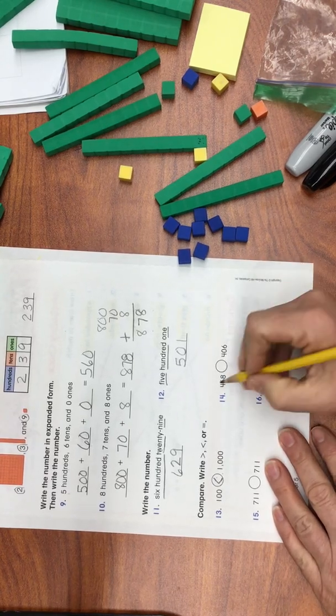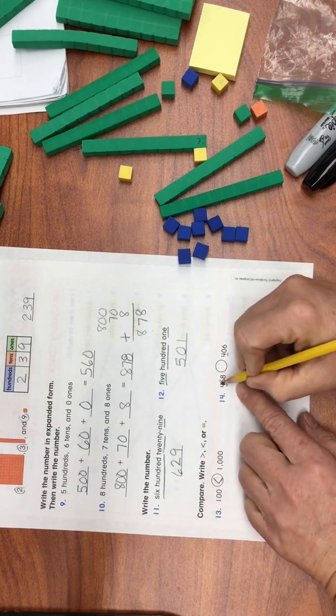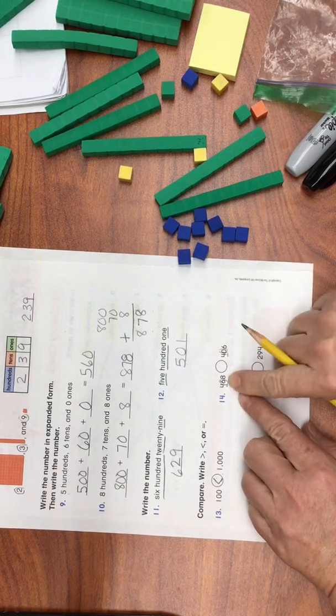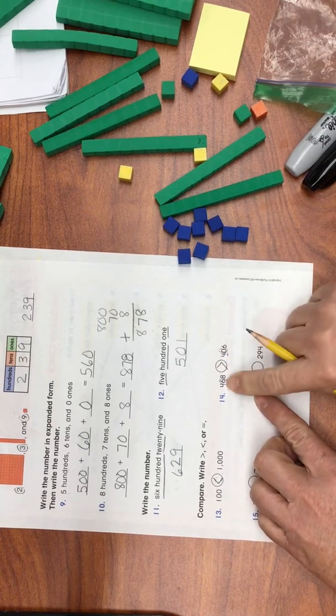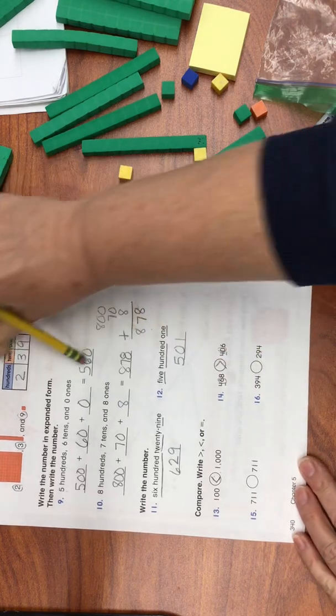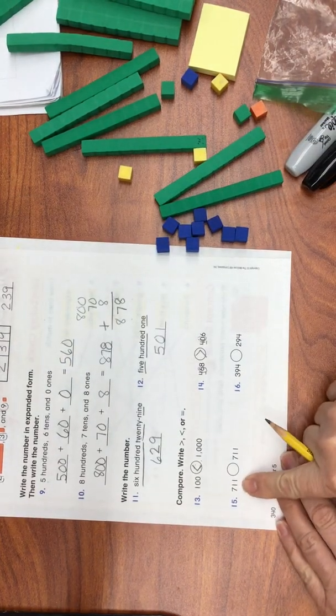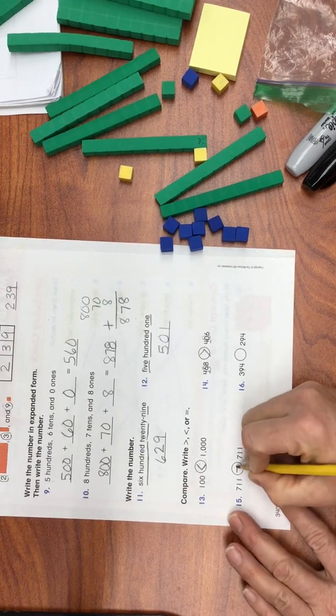468 is, well, first you look in the hundreds, and that's equal. Okay, then we look in the tens. It's a 6 and a 0. We know that 6 is greater than 0. So 468 is greater than 406. Then we have 711 and 711. Equal. So you put an equal sign.